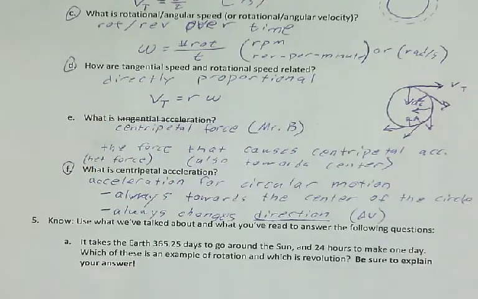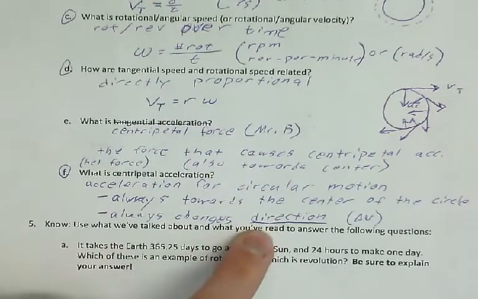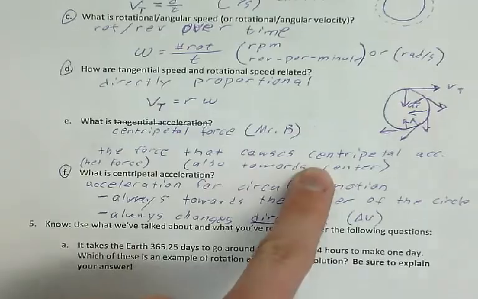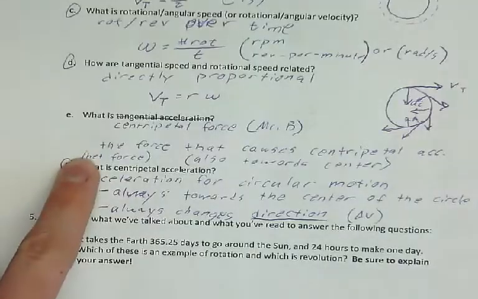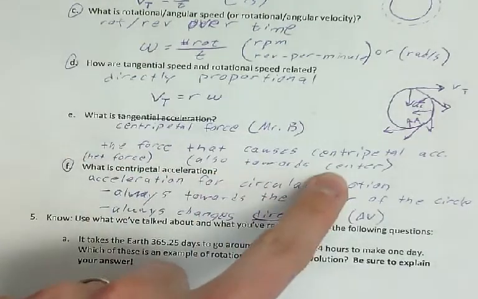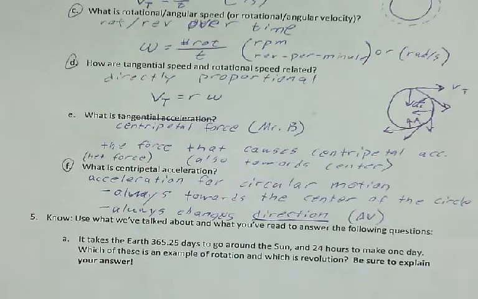But notice that the direction of the centripetal acceleration is always in. It's always towards the center of motion. Okay? So it's always towards the center of motion, and it's causing a direction change, not a speed change. Okay? Centripetal force, it's the force that causes centripetal acceleration. It's a net force. And it's always towards the center, just like centripetal acceleration is.